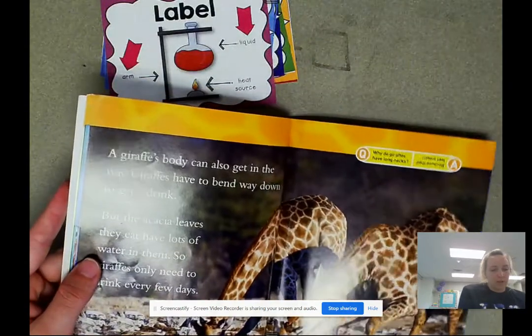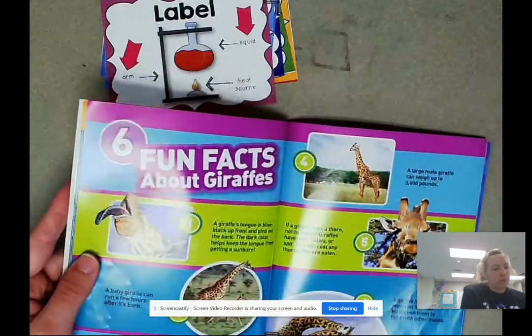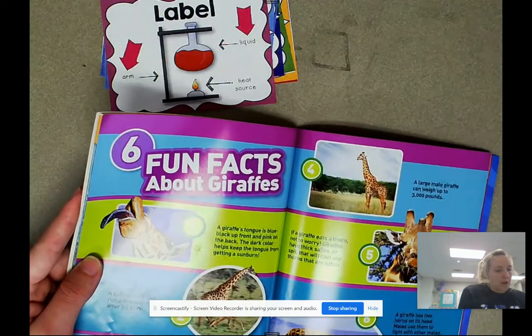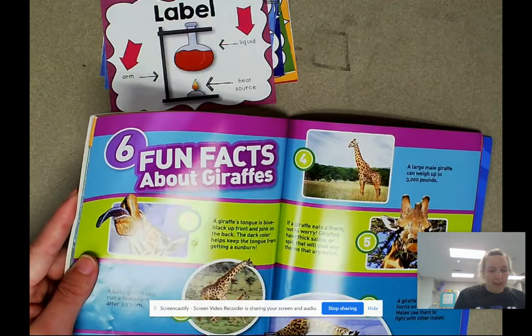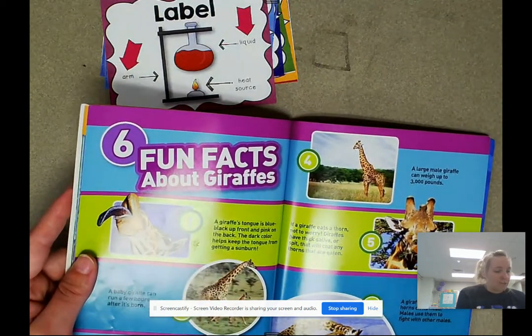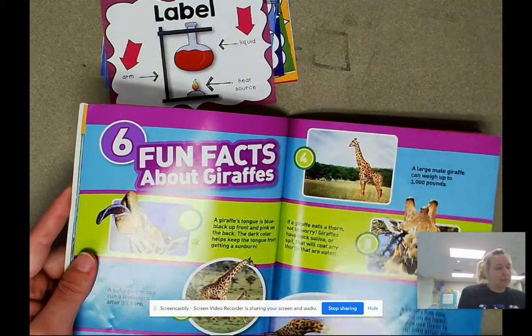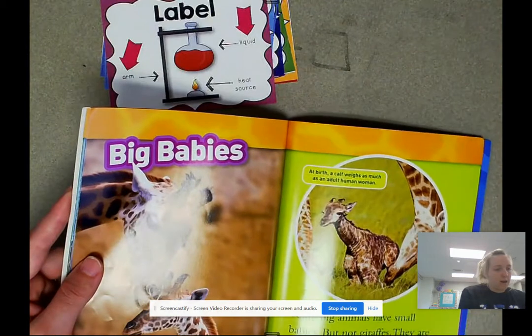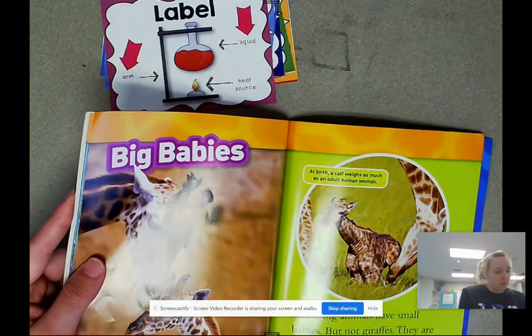Okay, another photograph. Oh, this one's fun. So this is a fun fact page, and nonfiction books love to put facts in their books. So that's fun. Another caption with a photograph.